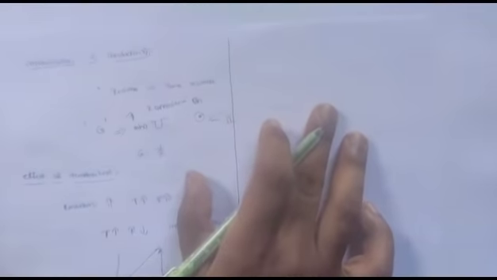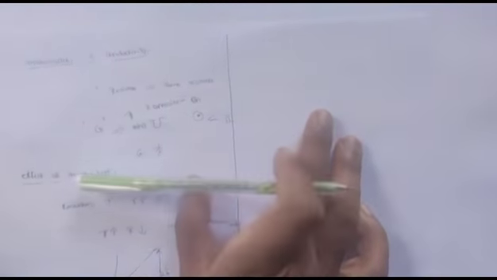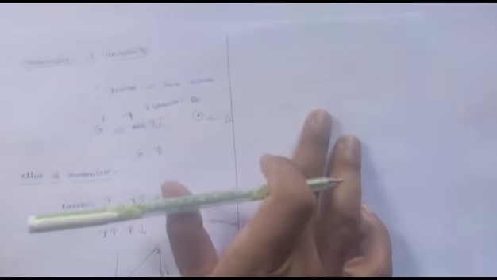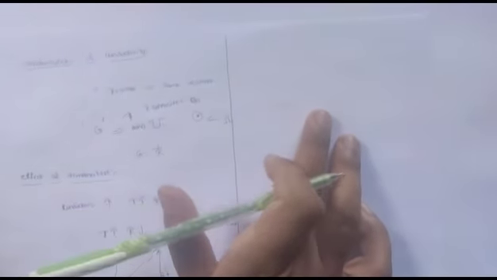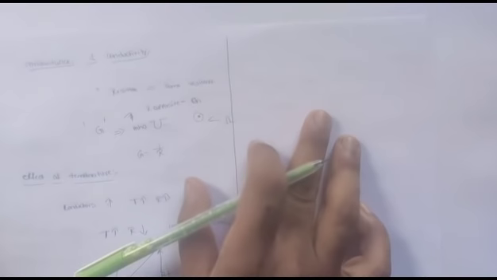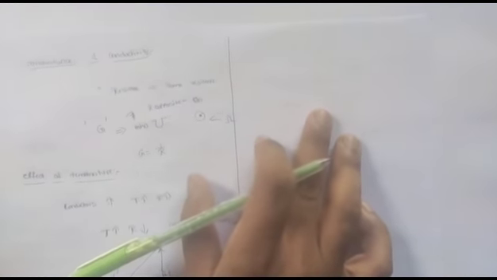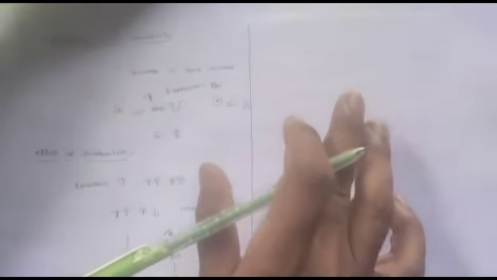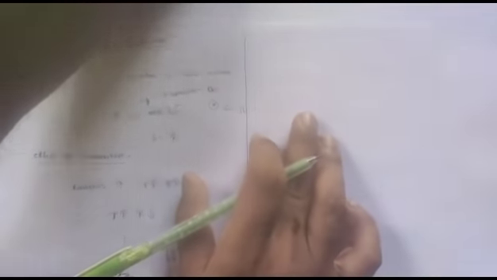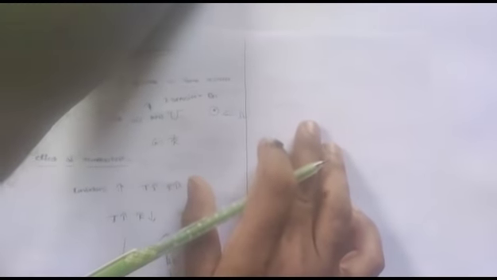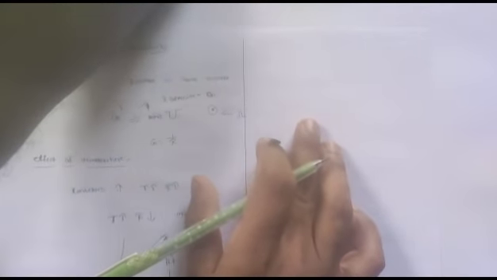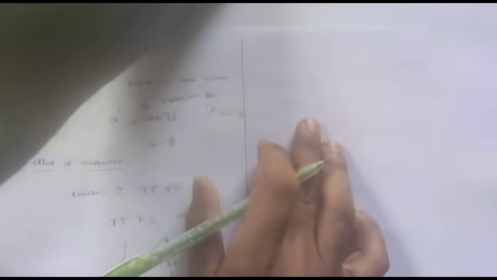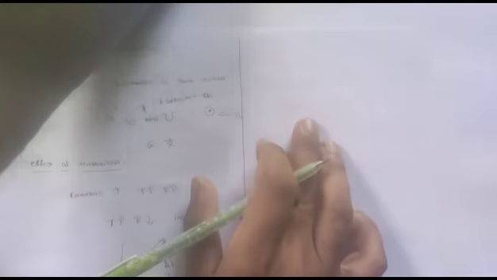So for pure conductors, as the temperature value increases, the resistance value also increases. For insulators and semiconductors, if the temperature increases, the resistance decreases. This should be the main phenomenon. I think you should all understand all of this. I think this is the main point also.